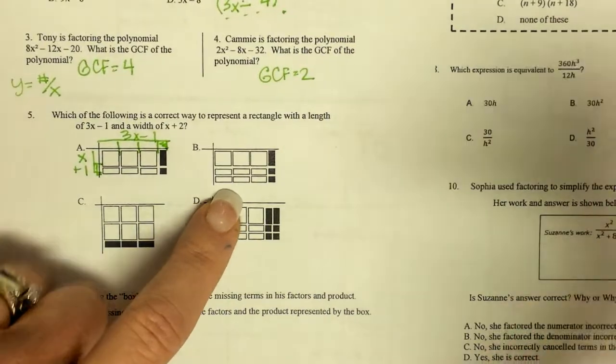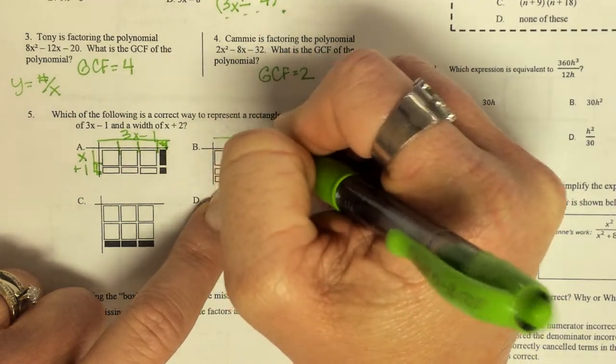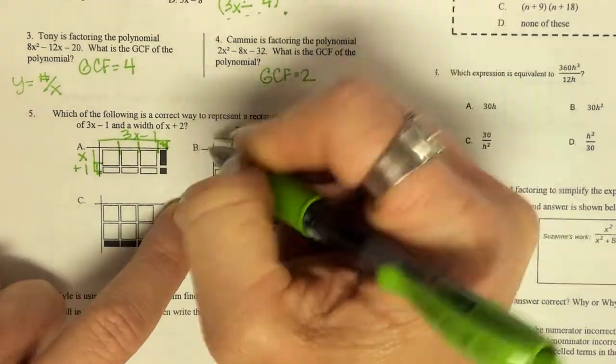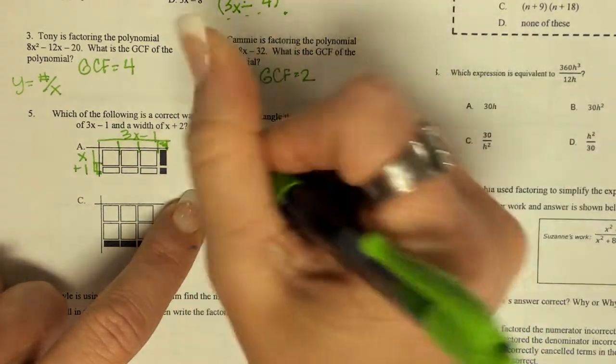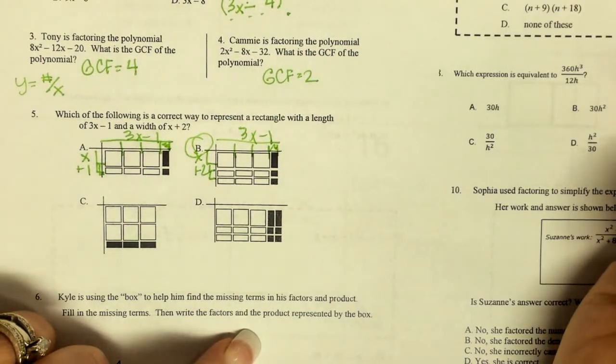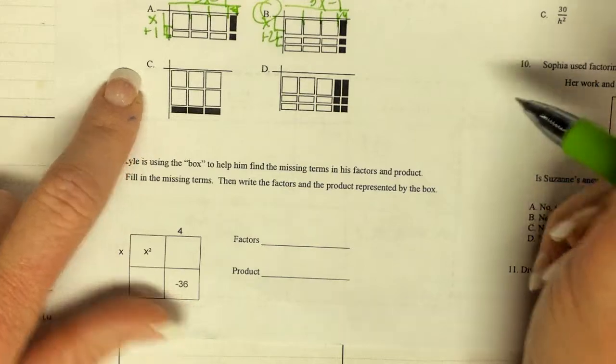Okay, so B. I extend my lines up. On the top, I'm getting 3x minus 1, and on the side, I'm getting x plus 2. So my answer is B. This is so easy. I hope that you do so well on the test.